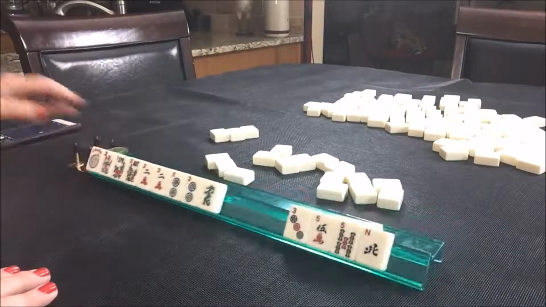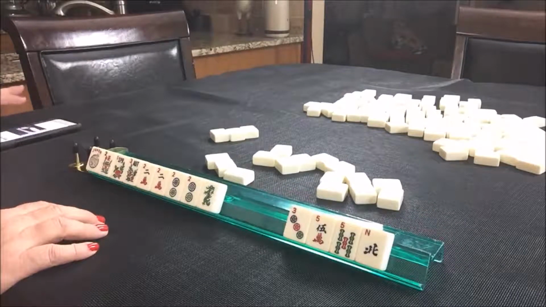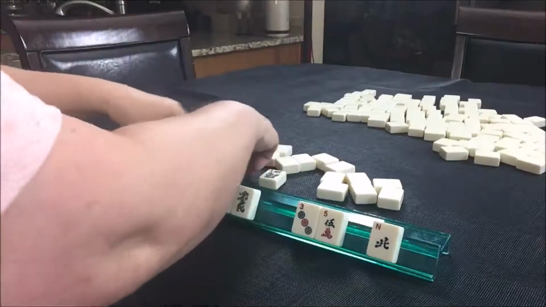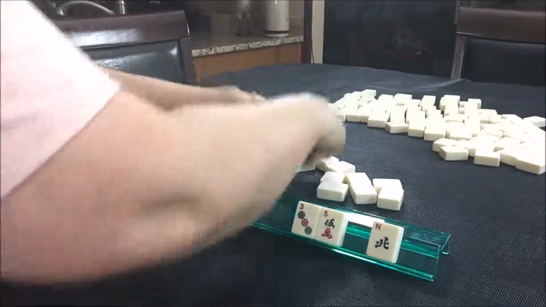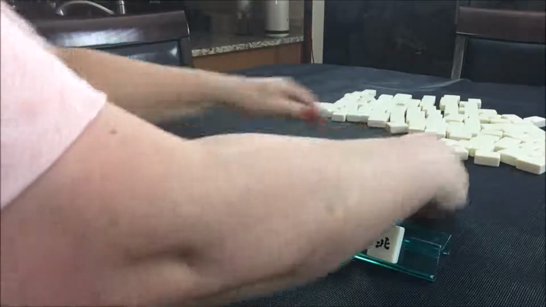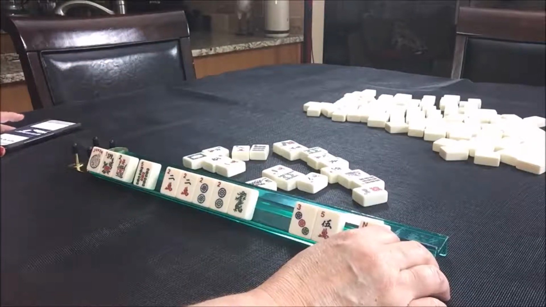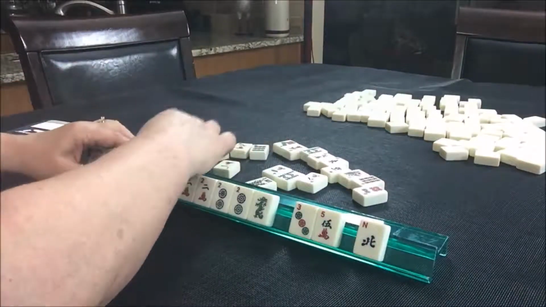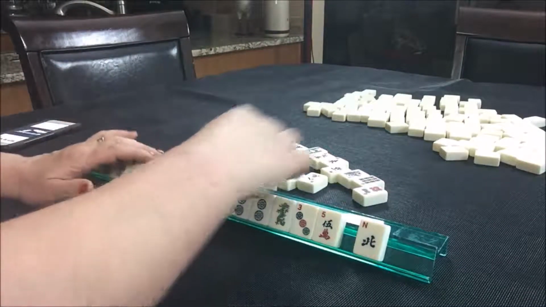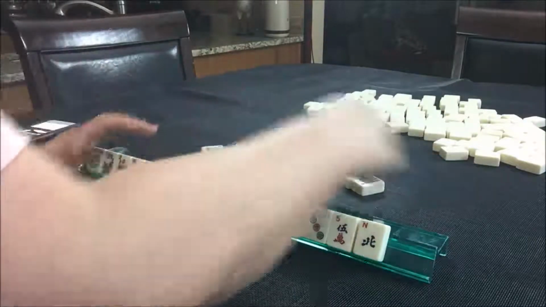Let's do it again. And what we're going to do now is we're going to recreate it. We had a west, a white, a 2, 6, 7.